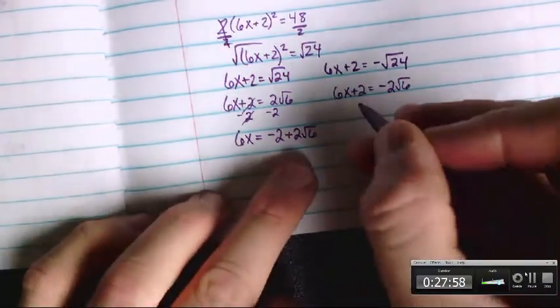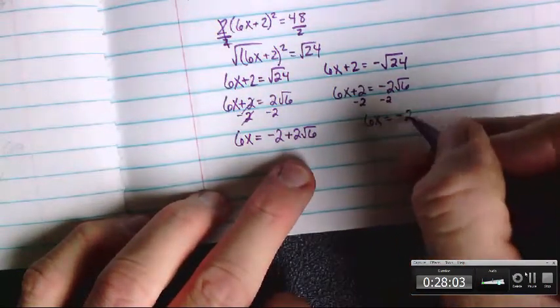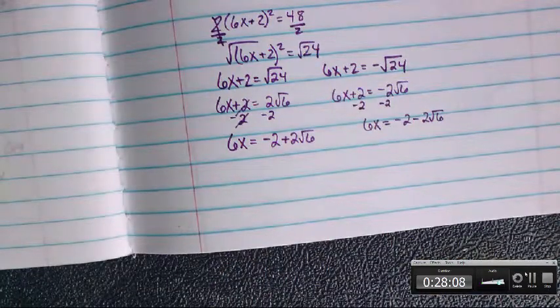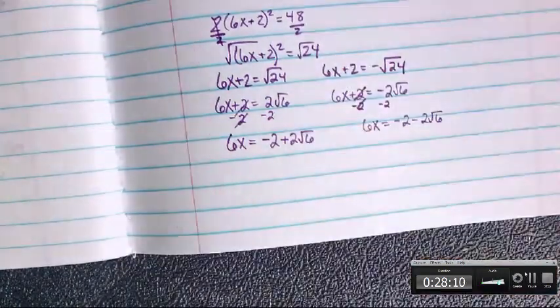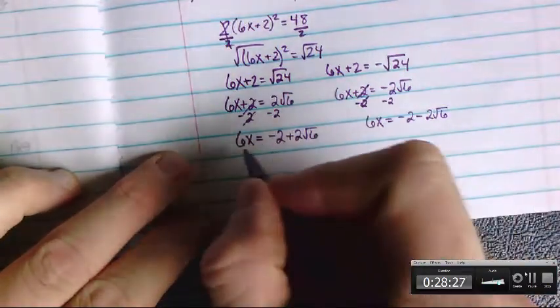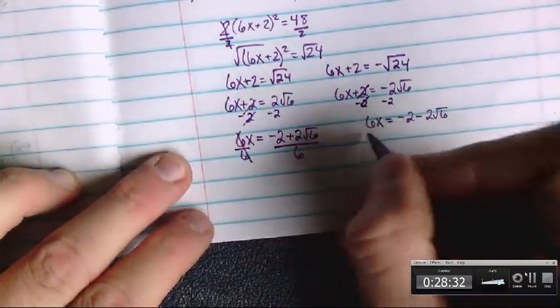We're going to do the same thing over here. Subtract the 2. We get 6x is equal to negative 2 minus 2 radical 6. Same reasoning. Negative 2 is a rational. Minus 2 radical 6 is an irrational. Those cannot be combined. The last step in both of these is to do what? What do we divide by? 6. Everything. So we do one big fraction bar over 6.